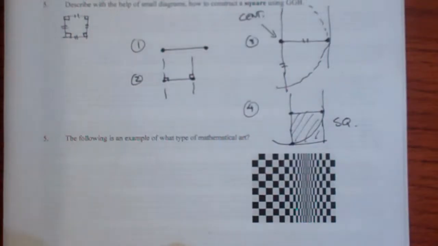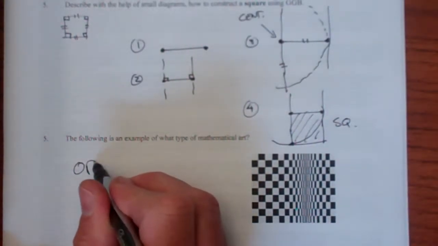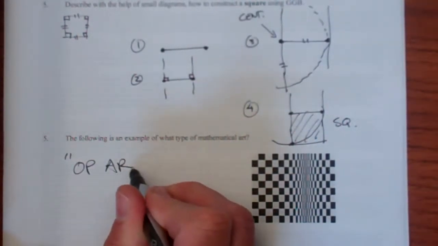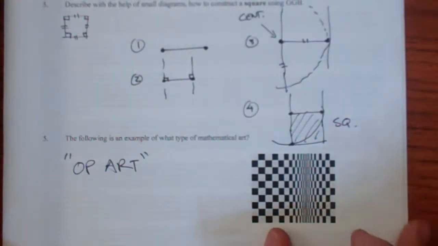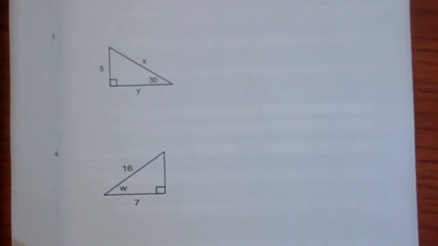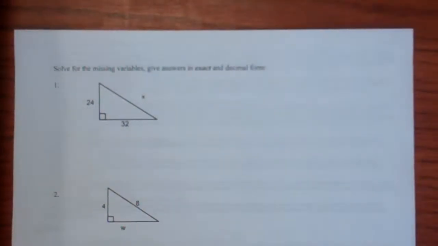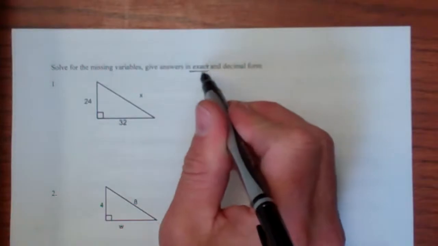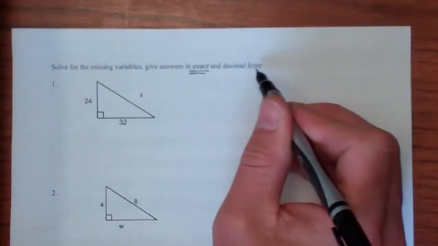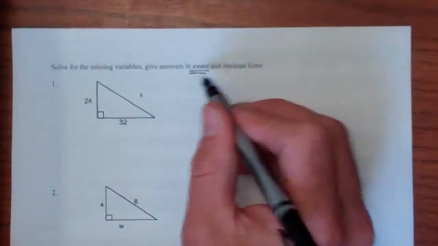But that I would just write down. The following, this is optical illusion art. It's called op art. Know your different types of geometric art. Then solve for the missing variables. Try to go for exact answers, but then convert that to decimal form. Sometimes they'll be the same.